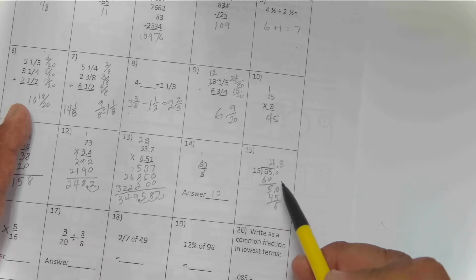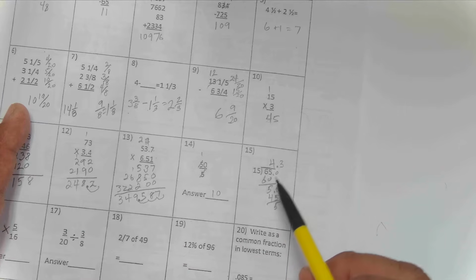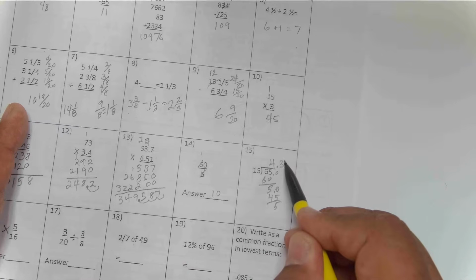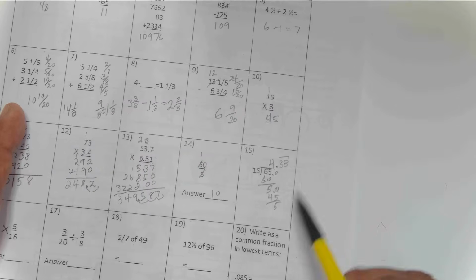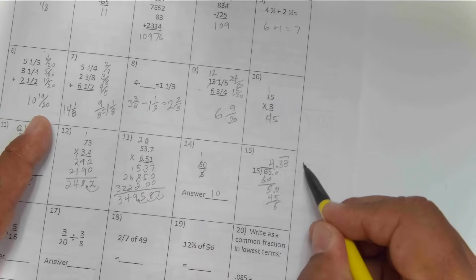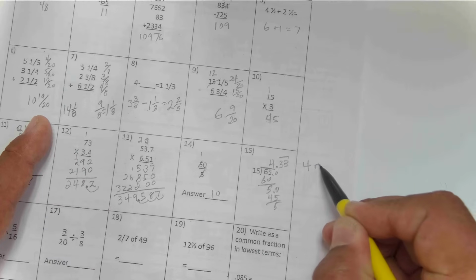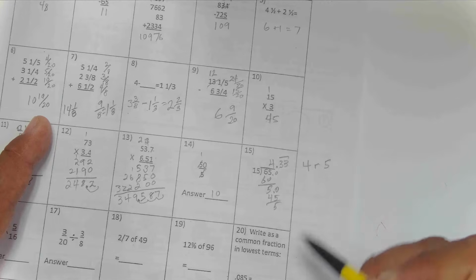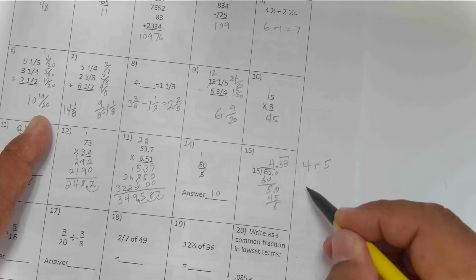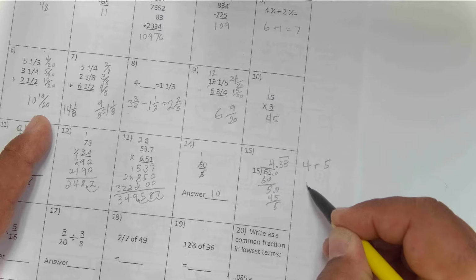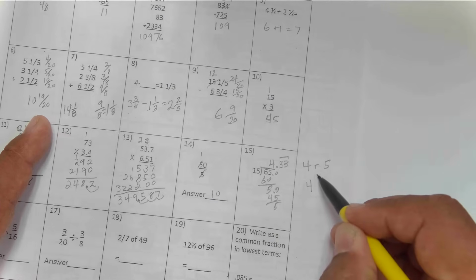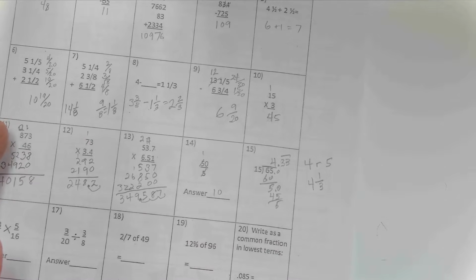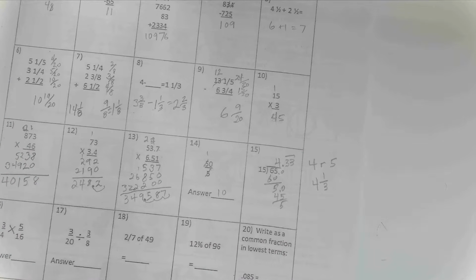So this answer here can be written as 4.33 with a line over it, which means 3 just keeps recurring. 4, remainder 5, or 4 and 1/3. Those are 3 possible answers.